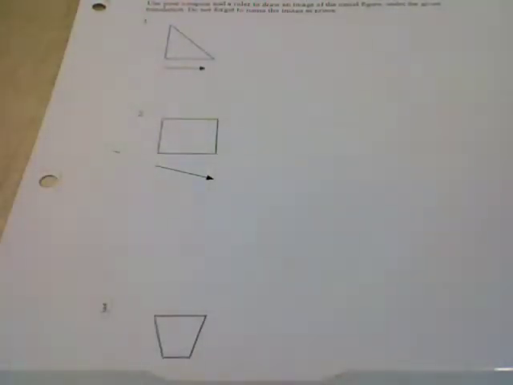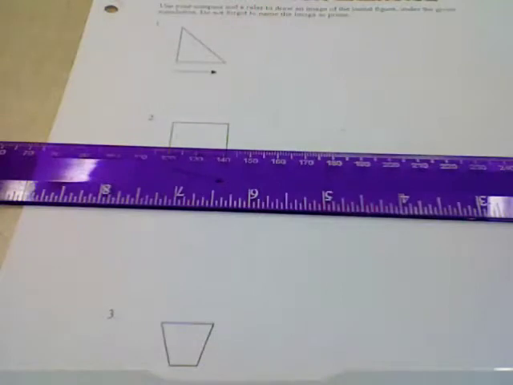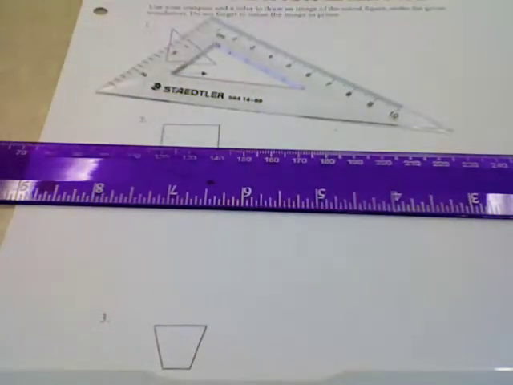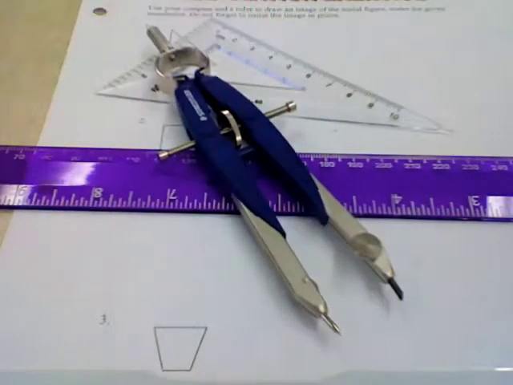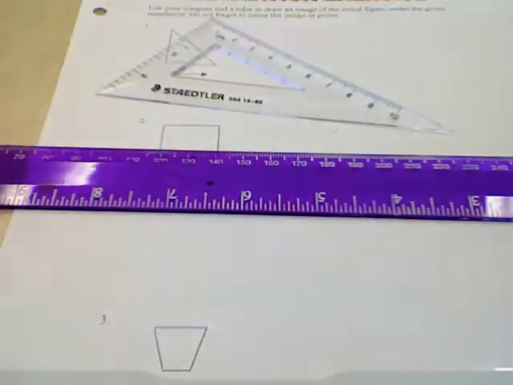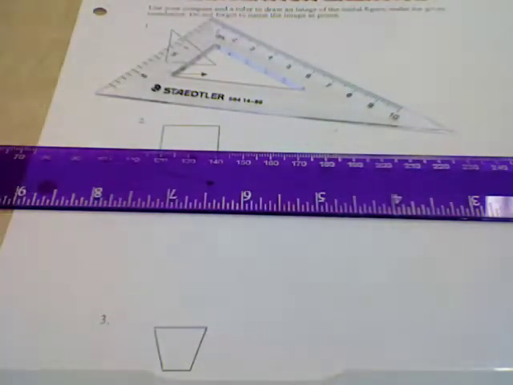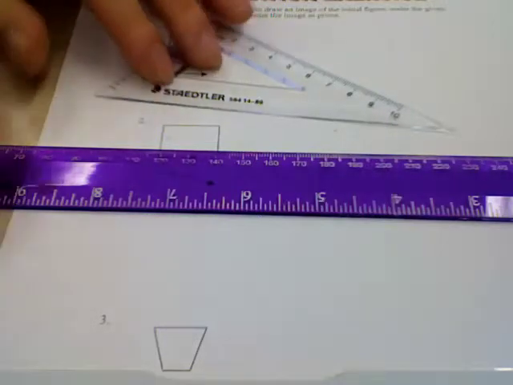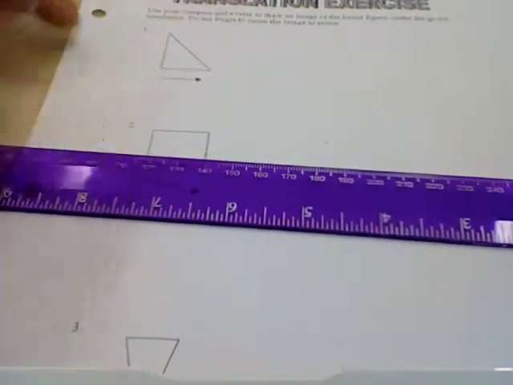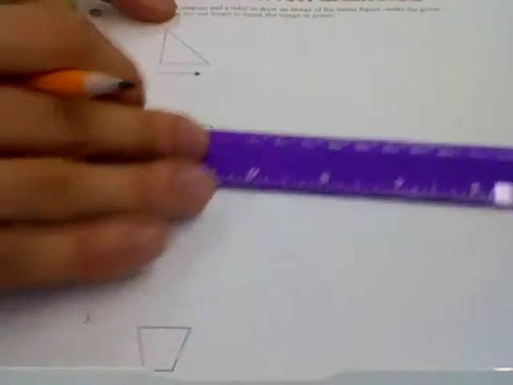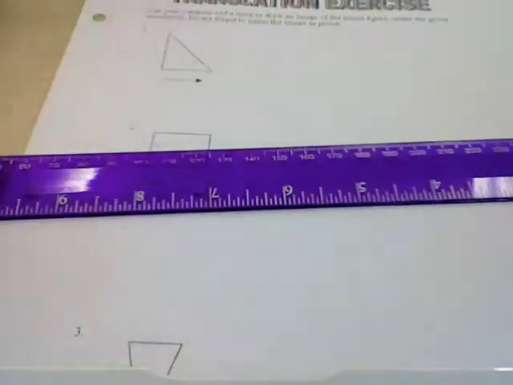So if we look at the triangle at the top, the way we do this is we need our ruler and we need our triangle, as well as a compass, and a pencil also. Without these things, this does not work. First, we need to look at where our translation arrow is going. This right here is our translation arrow, and it is moving to the right.